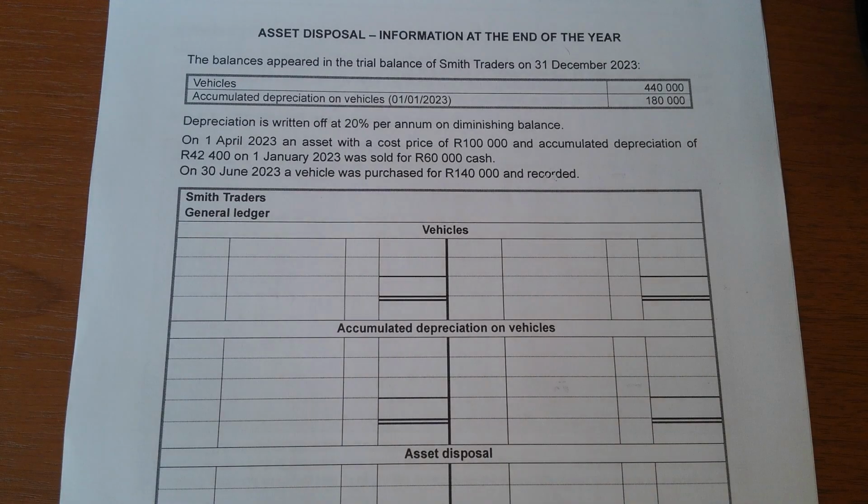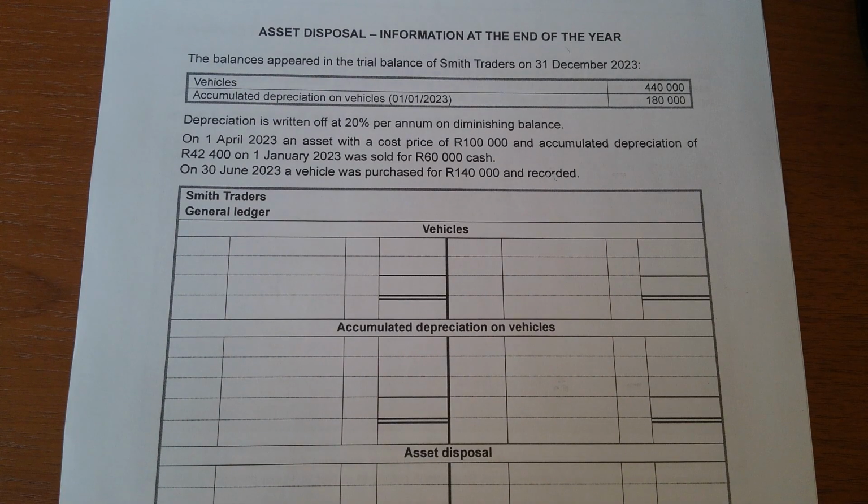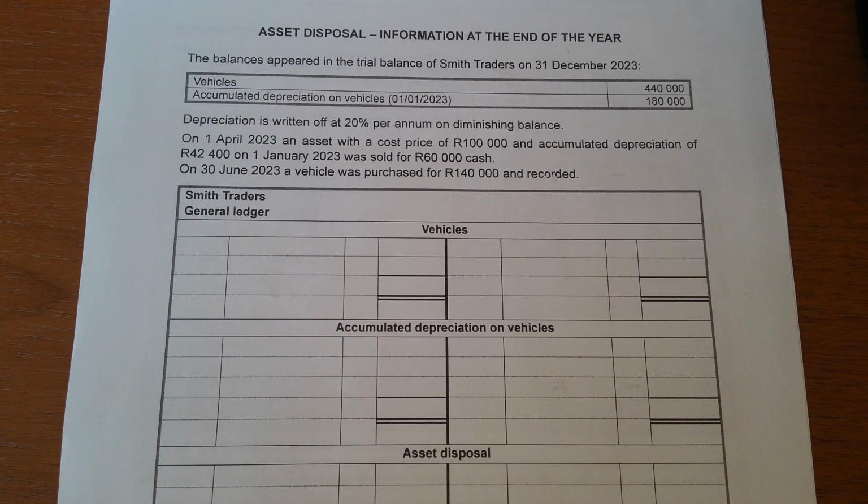Morning. We will pay attention to asset disposal today. It's very important to read the information and ensure that you understand exactly what is said to you, that you don't make mistakes with the calculations, and you must work very systematically so that you do all your asset disposal steps and don't forget to do one of them.